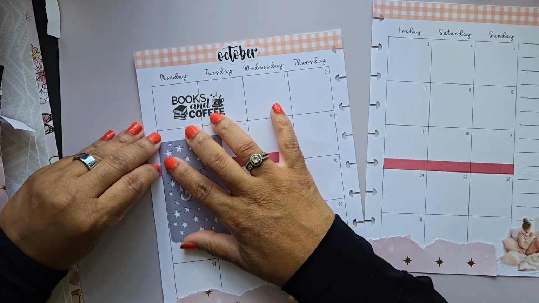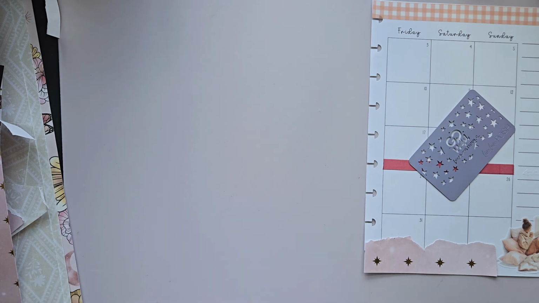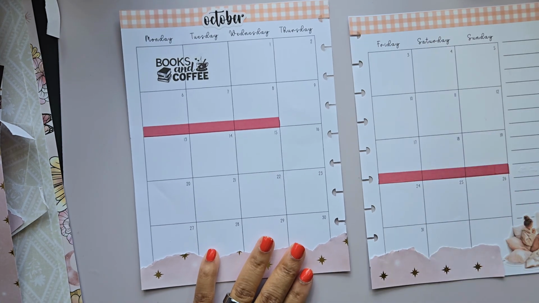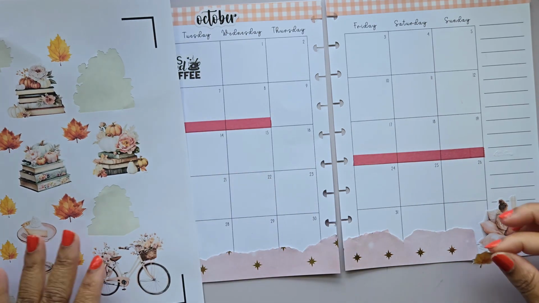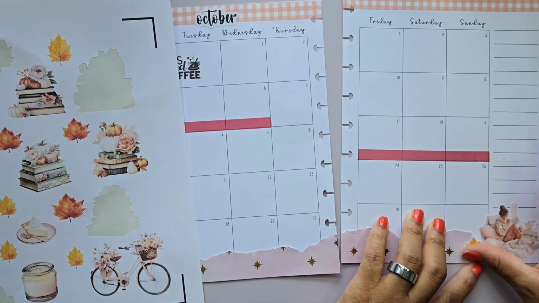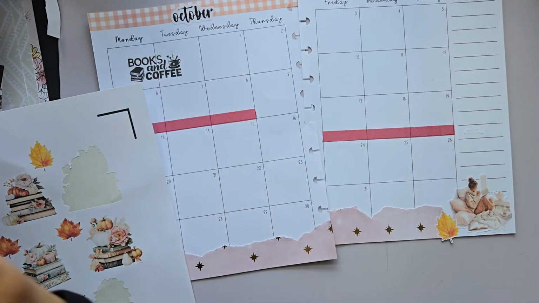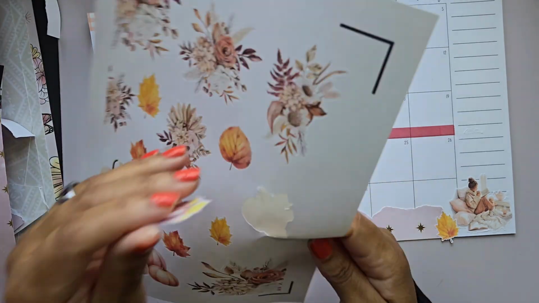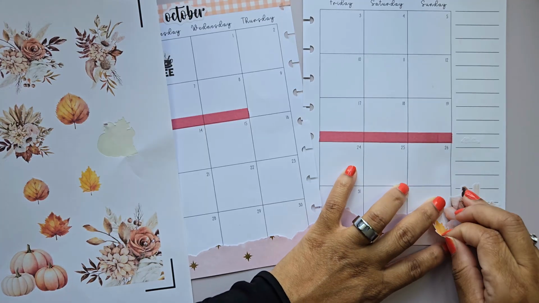But other than that, I really like the way it generally comes out because it does create this kind of cohesive look and feel. And I do like that. And it's pretty quick. You're not doing too much. I'm really only working with a couple of pages of custom stickers that I printed. You can use one sticker book and do it. If I would have had a sticker book of cozy fall stickers, I probably would have done that. But I don't have that right now.